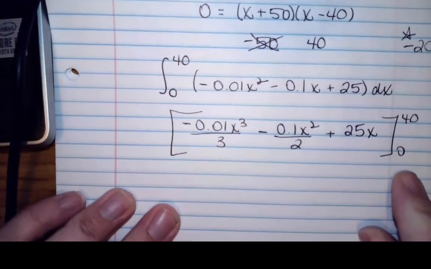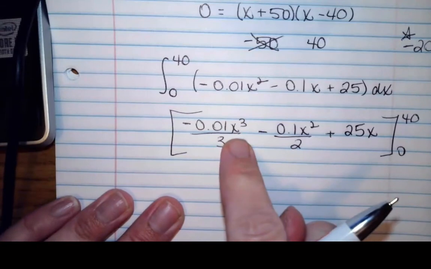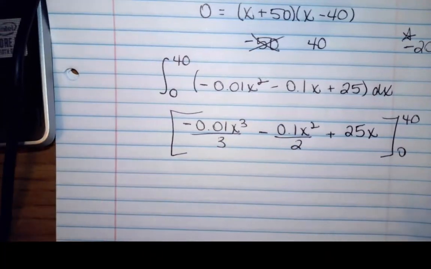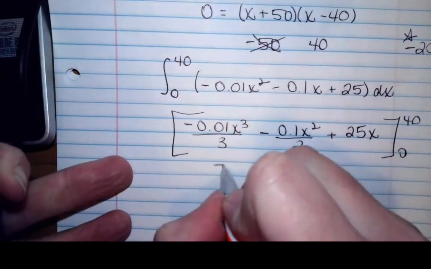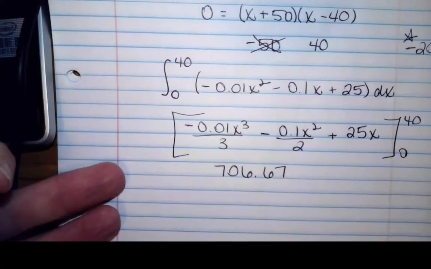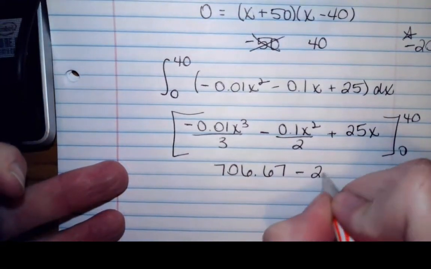Well, the good news is once we evaluate at 0, the whole thing's going to zero out. So I'm just going to shove in a 40, okay? And I'm going to pause while I put this in the calculator. All right, so when I evaluated it at 40, all of this turned into 706.67, okay?